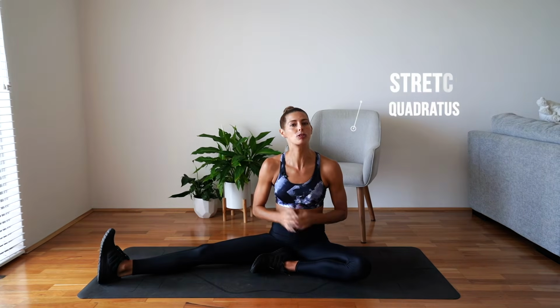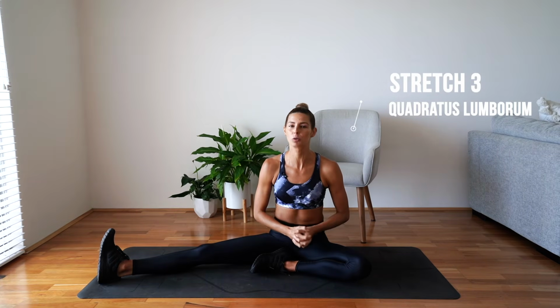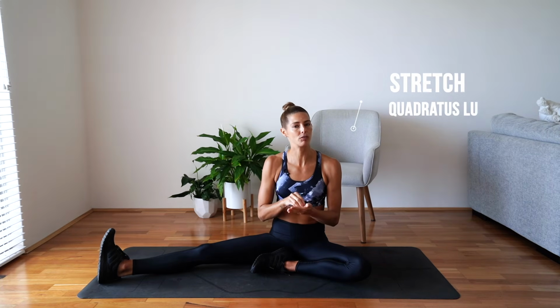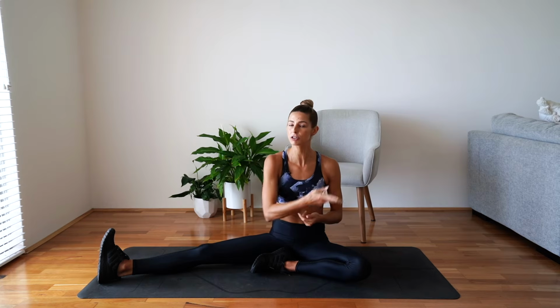Stretch number 3 is all about releasing the QL, or the quadratus lumborum. Now, this is usually where the specific pain point is. So for the other two stretches, we've been talking about releasing tightness and stiffness in the hips. This one is actually in your lower back, so the muscles that run on either side of your spine. I love this stretch, and whenever I do it, I always get instant relief, so I hope you enjoy it as well.